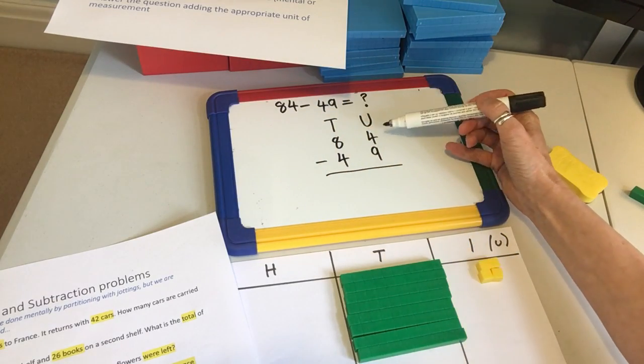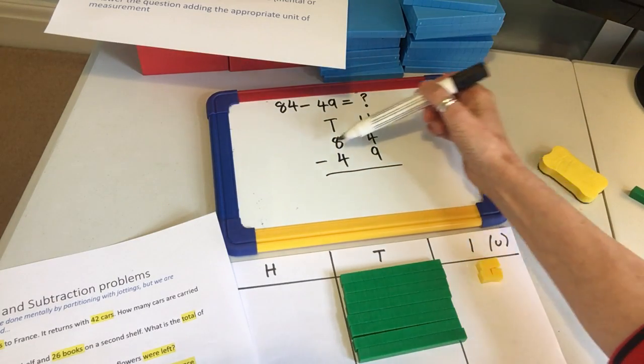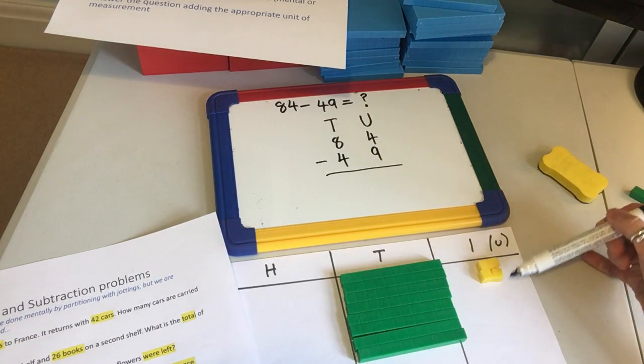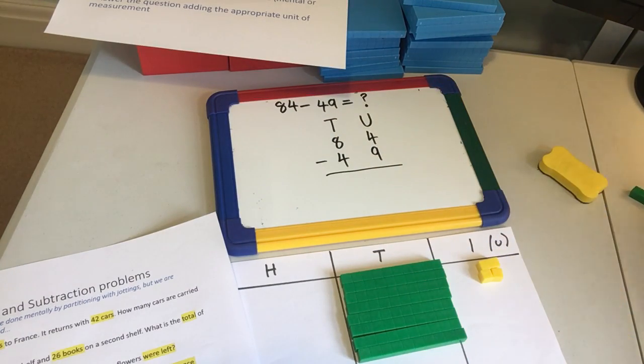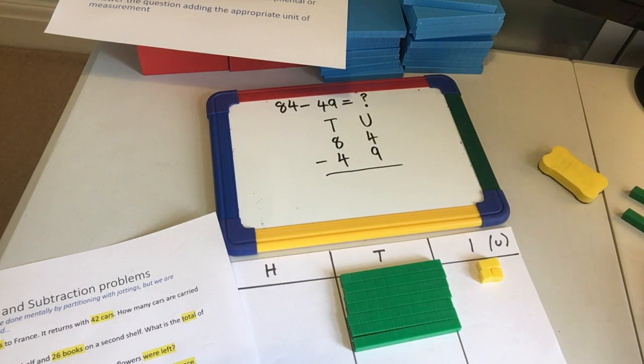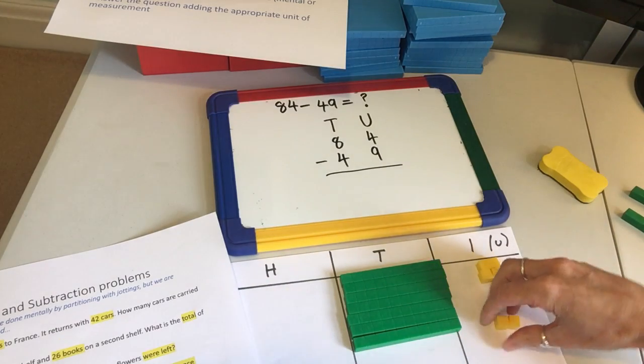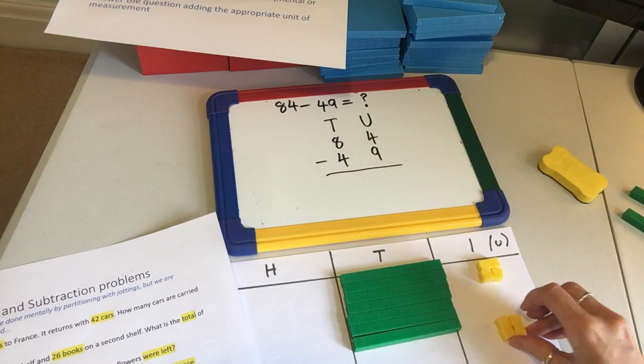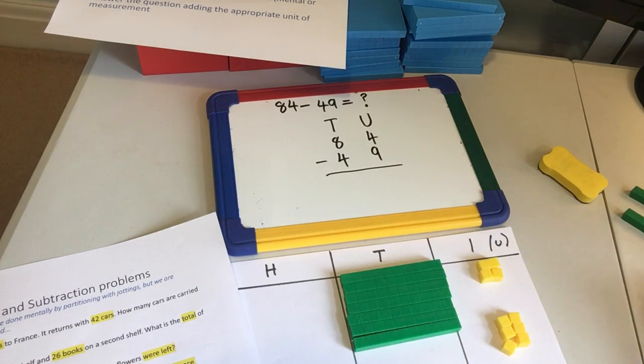And so I'm going to ask myself the question, can I do 4 take away 9? Well, I cannot take 9 from here. So I'm going to have to use the skills that I've already practiced and exchange one of my 10s for 10 ones. So let's put those on. 2, 4, 6, 8, 10.